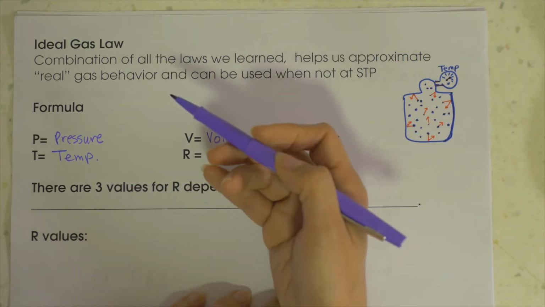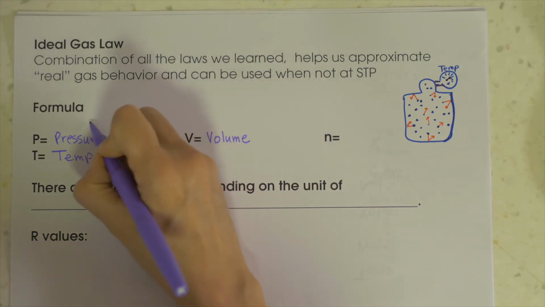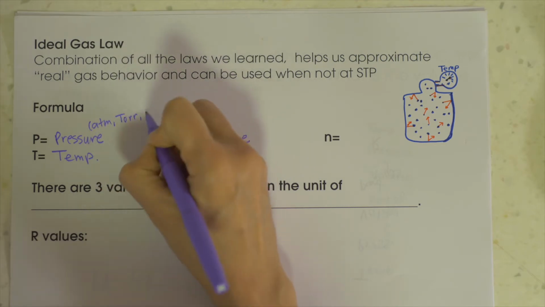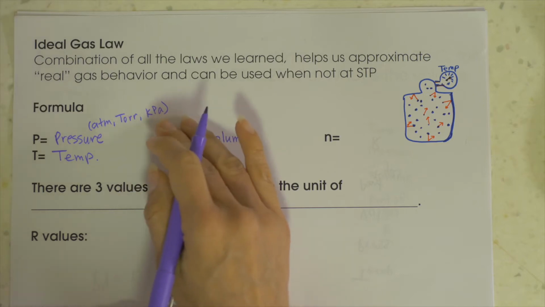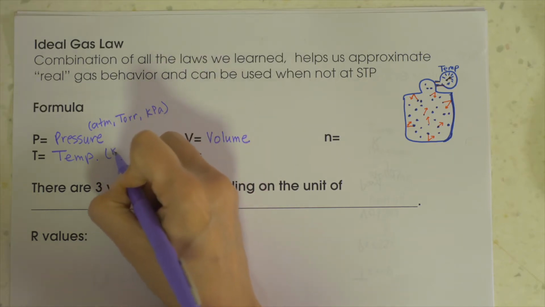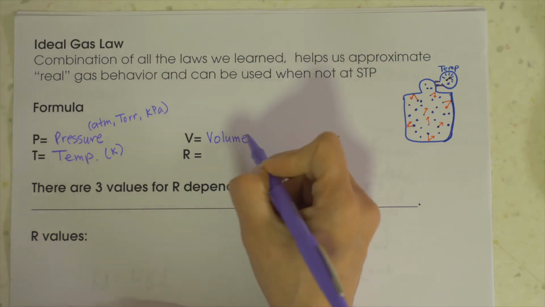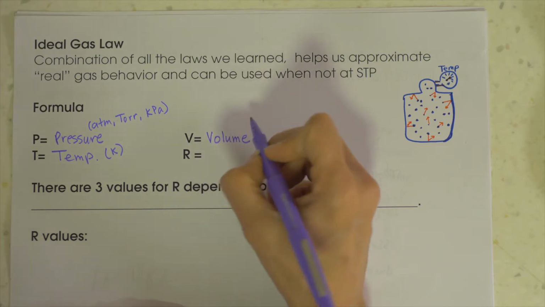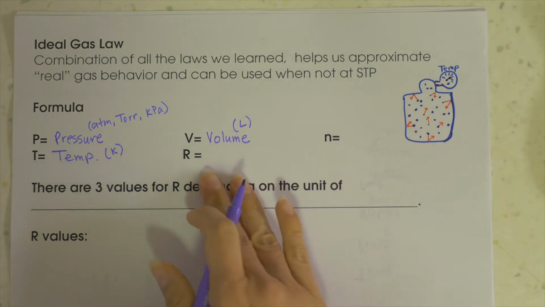And we've seen already in some of our formulas that pressure can be in atmospheres, it can be in torr, it can be in kilopascals. And so lots of different ways that we can write the units for pressure. Temperature, we're always going to have in Kelvin on these problems, and volume can vary too, milliliters or liters. Now, for our purposes on the ideal gas law, we're going to want that volume in liters. And we'll talk about R in just a second.